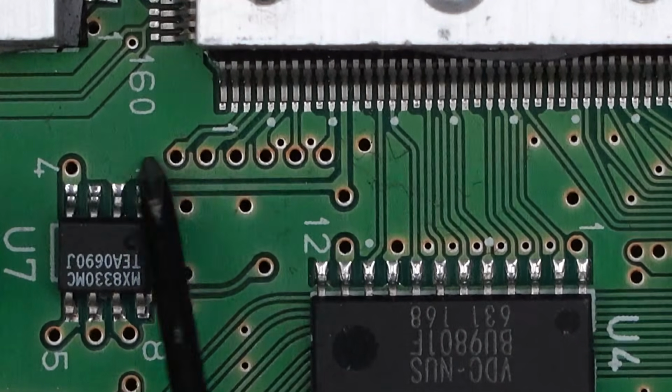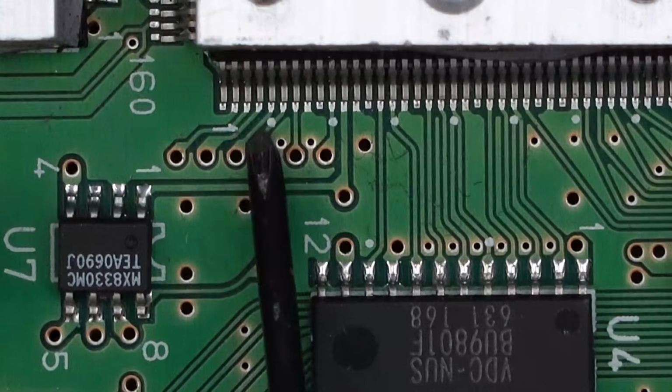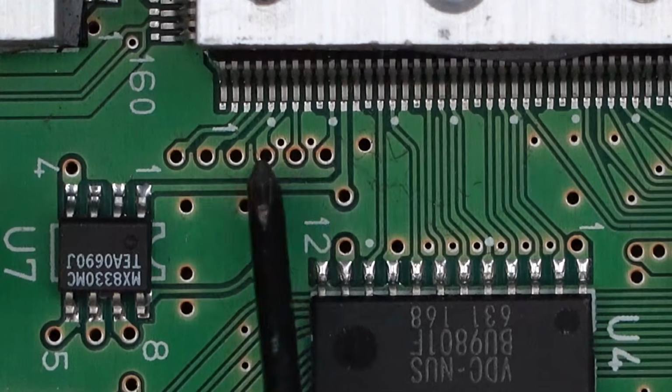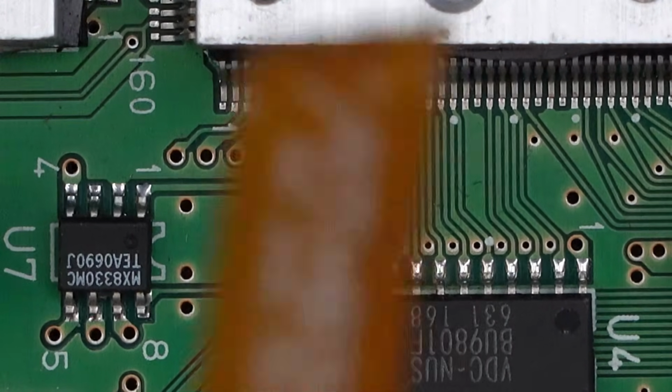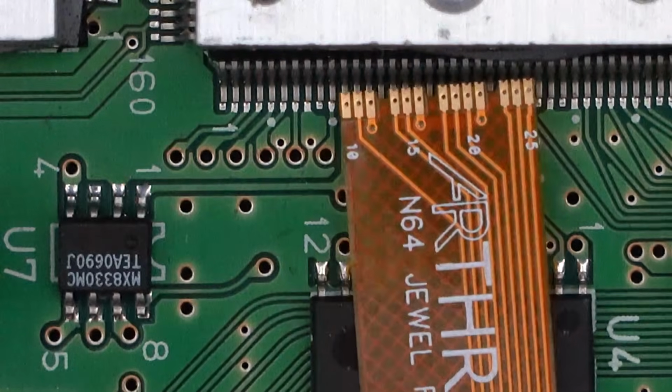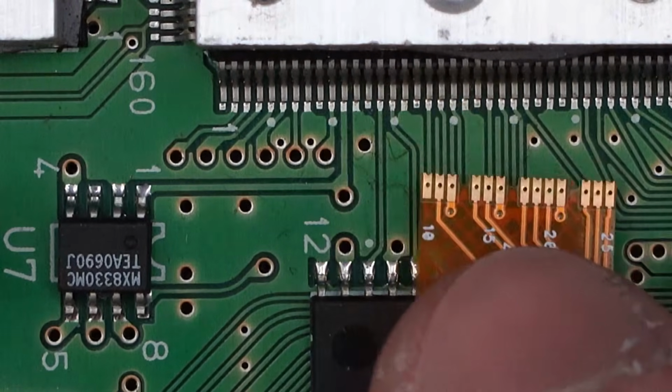So we got pin 1 here, then pin 5, then pin 10. So this flex cable needs to be soldered starting at pin 10.